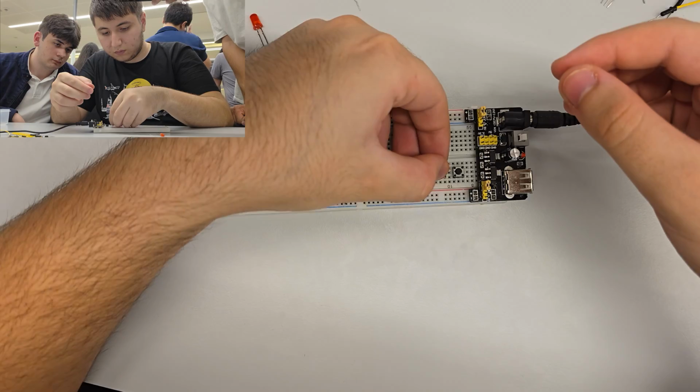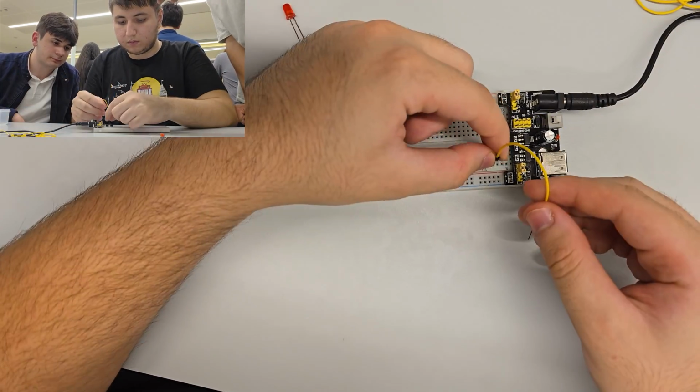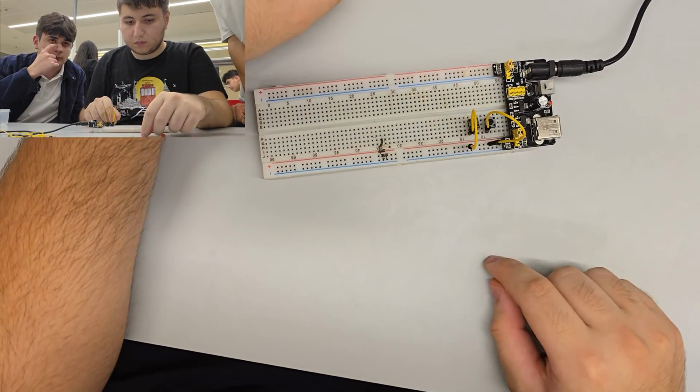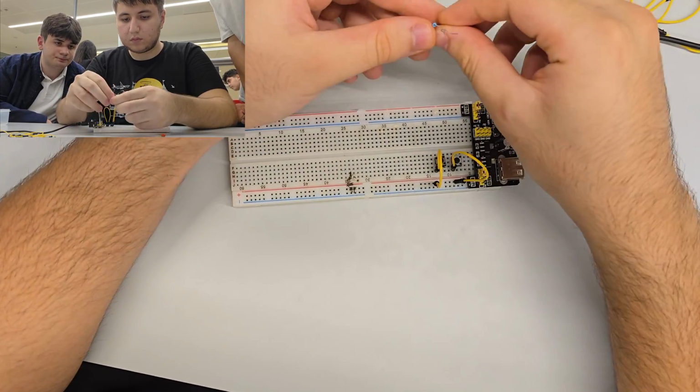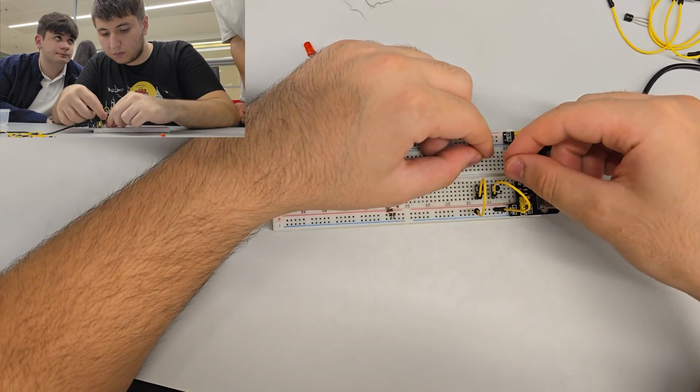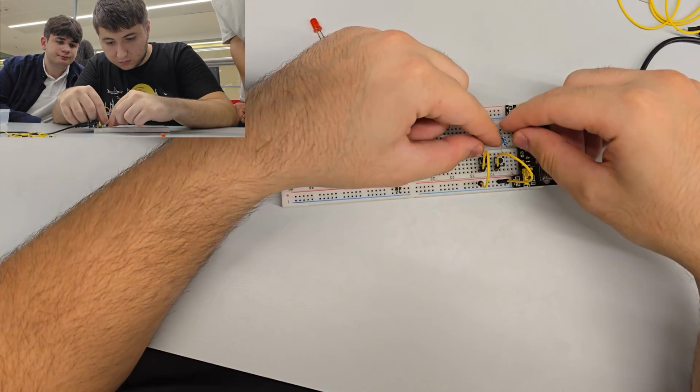Firstly, I'm going to plug in our buttons, which will be the OR gate's inputs A and B. Then I'll add resistors for each button that will be connected to transistors in the future.